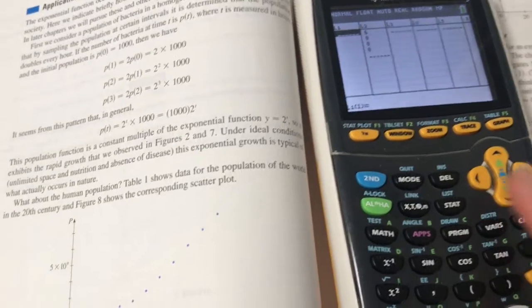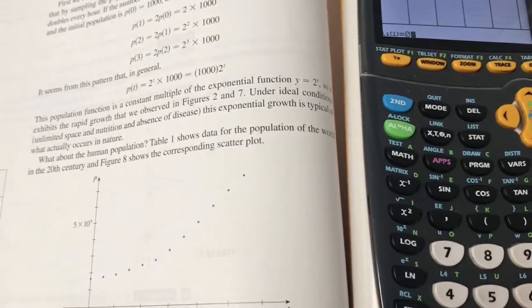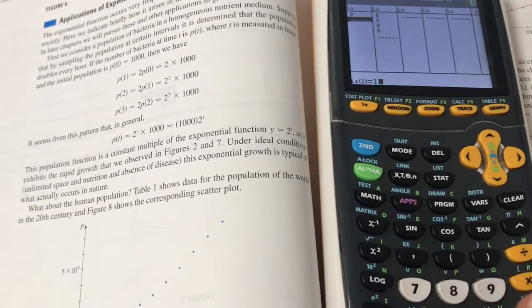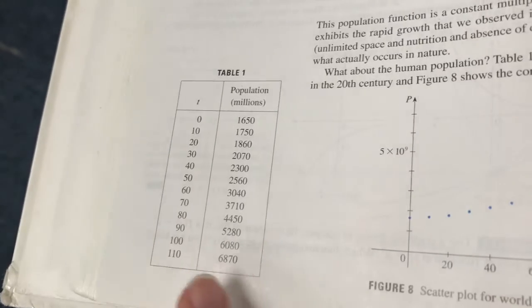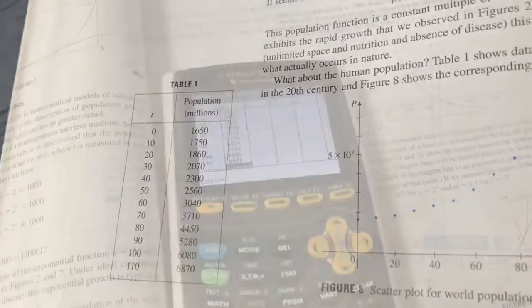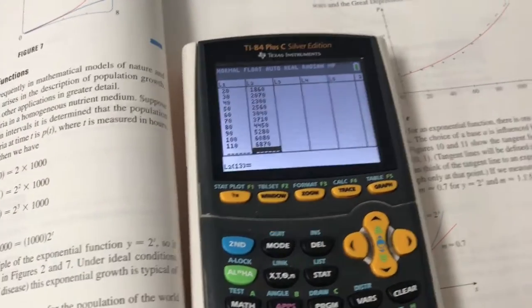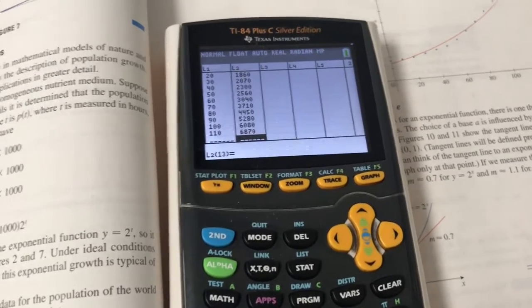And then this list I'll get cleared on my own. So I'm entering the 0, 10, 20, etc. I'm going to enter these numbers in list 1 and these numbers in list 2. So I just finished entering all those numbers in list 1 and list 2. I'm going to show you guys how we can see the scatter plot.